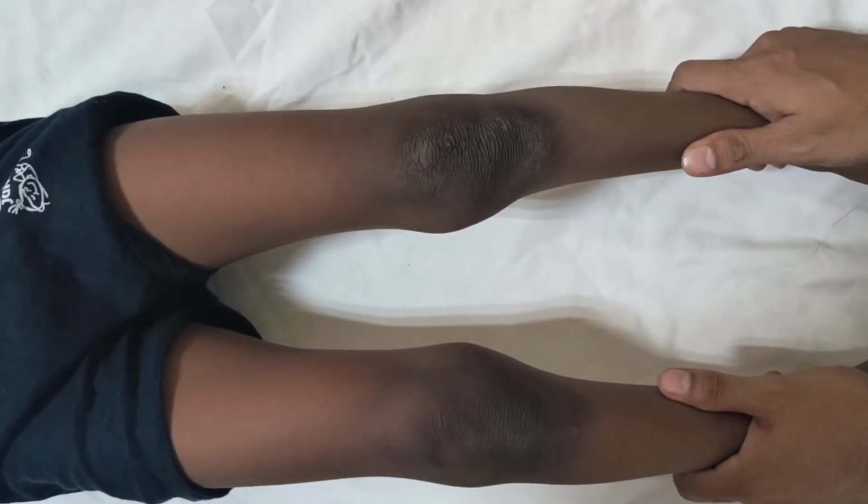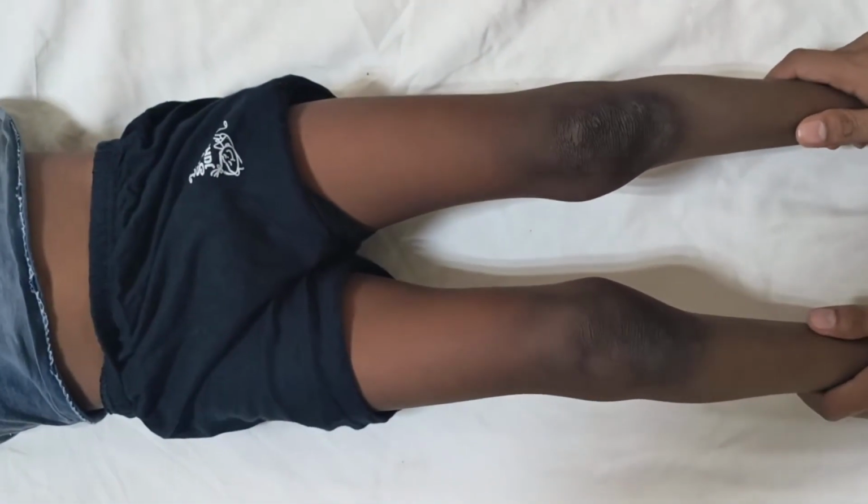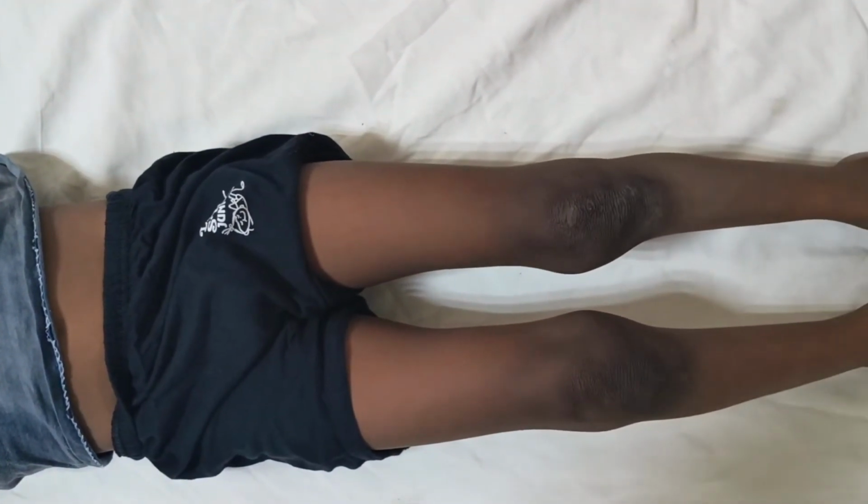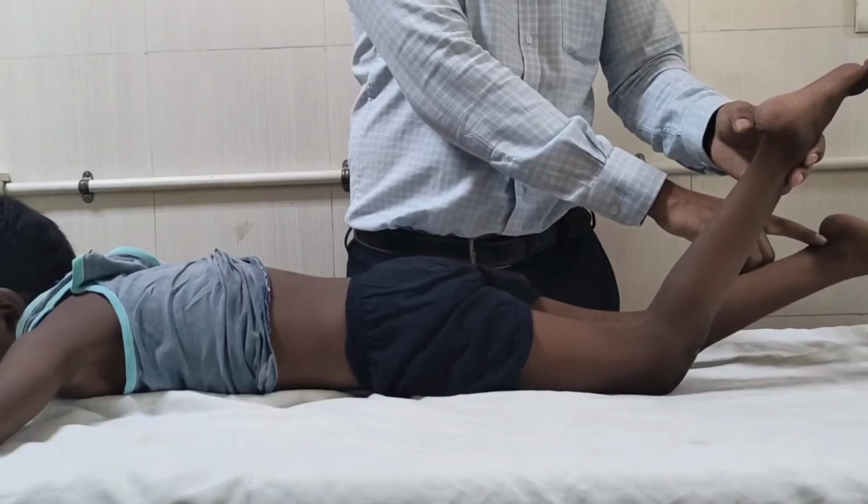Now I am looking at the adductor contractures and spasticity, and I am trying to measure the combined hip abduction angle, and we can see that there is approximately more than 50 degrees of combined hip abduction angle.